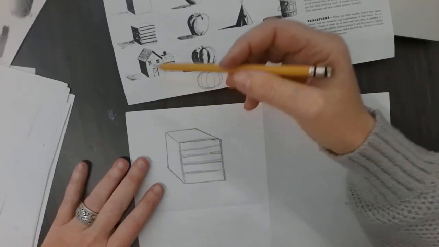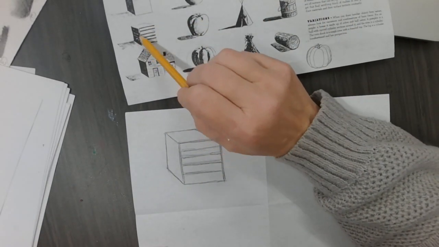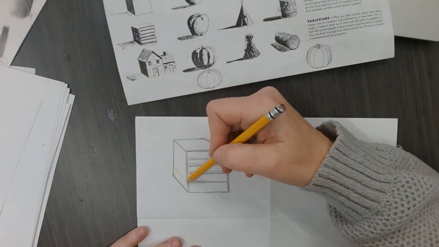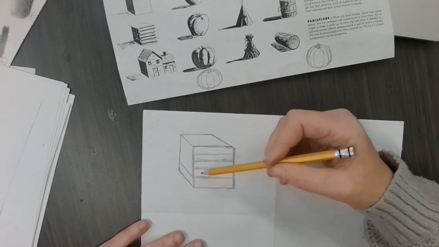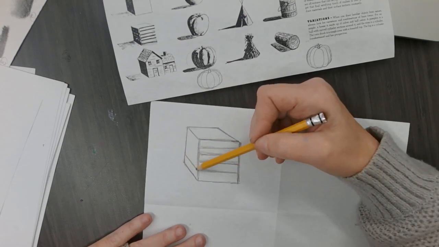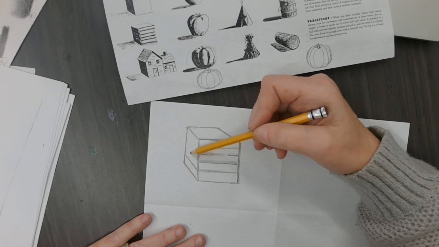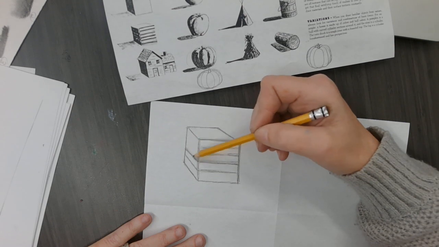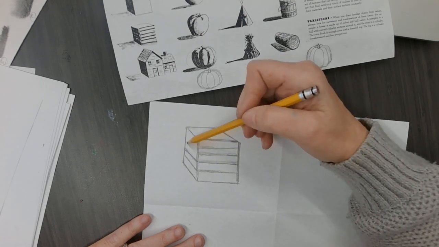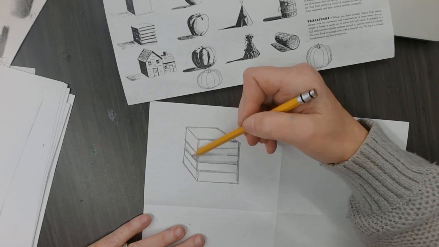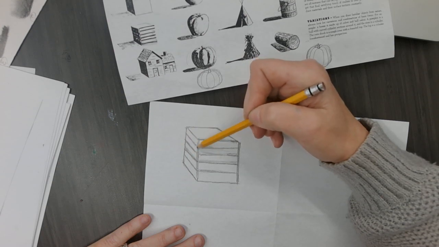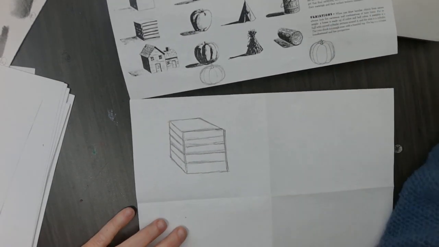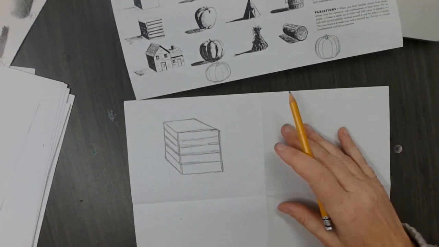All right, I need to show that we can see the sides of the books. So I'm going to put a line at a diagonal that is pretty much similar to the one that's on the bottom. I'm going to draw another diagonal where it meets right here. And I'm going to draw another diagonal. And you want them to pretty much match the top and bottom of that side. Okay, so I've got the main divisions.